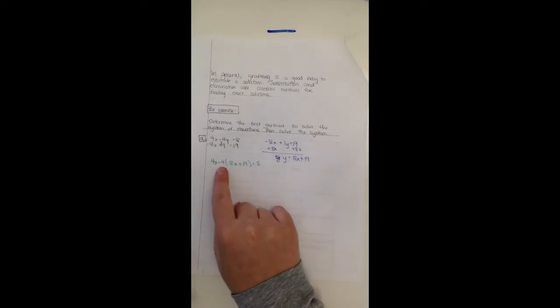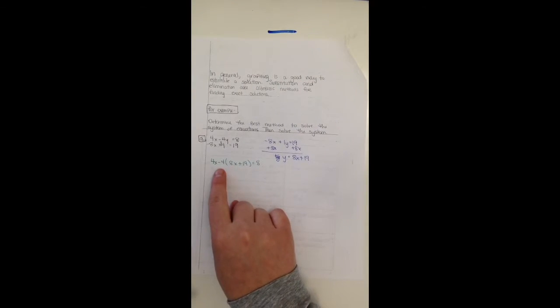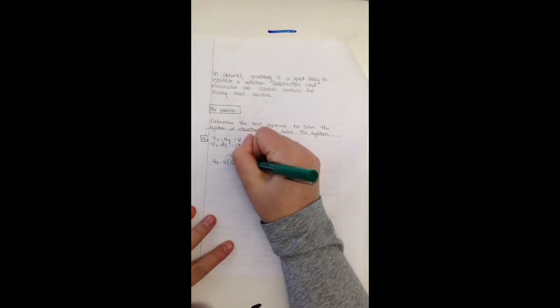This is another disadvantage for using substitution: you're going to have to distribute those numbers, and sometimes when you do that, you're going to start getting big numbers like 4 times 19. And that's not that big of a number, but it's a number that we don't know off the top of our head, so we have to start using calculators and double checking our work, and that's one of the disadvantages of substitution. So go ahead and distribute.